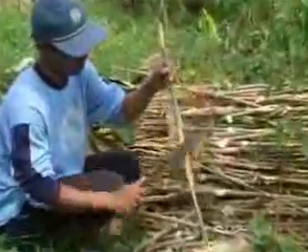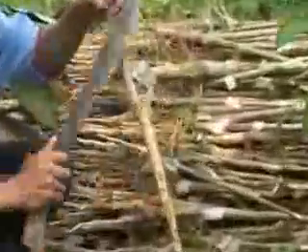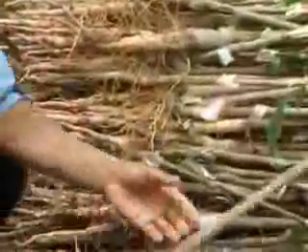After pulling out, prune the lateral roots, leaving a tap root of about 30 to 35 centimetres long.